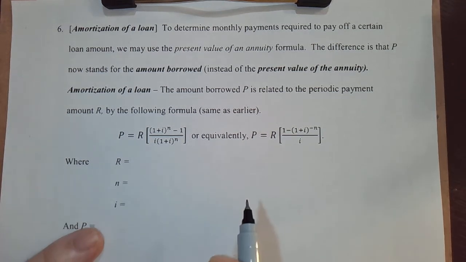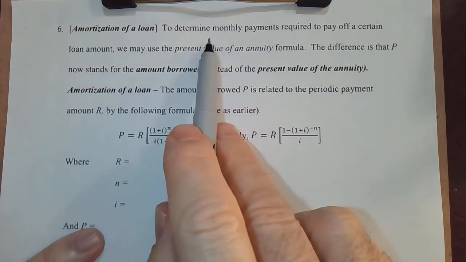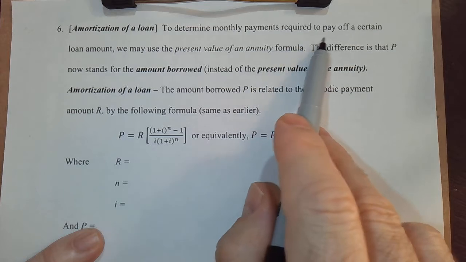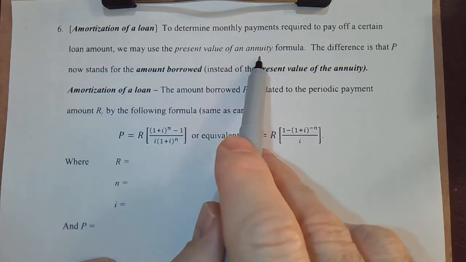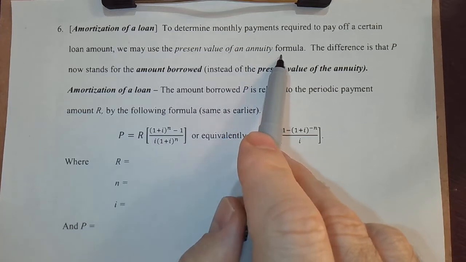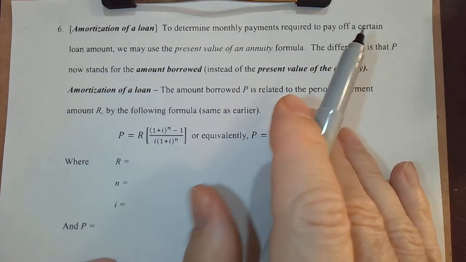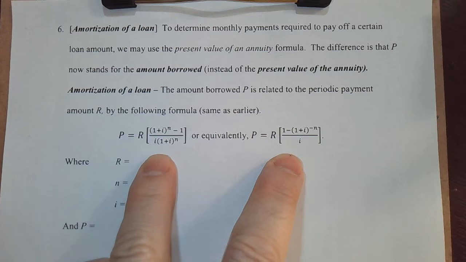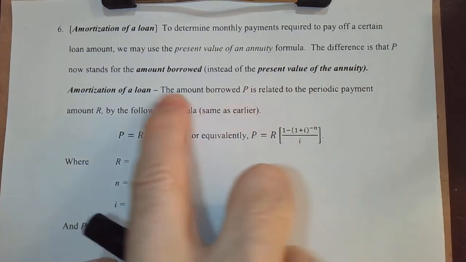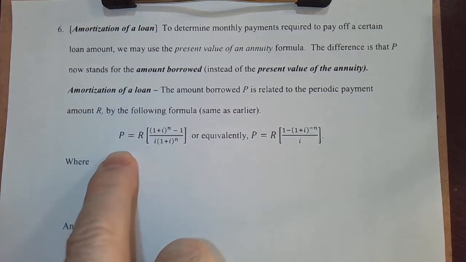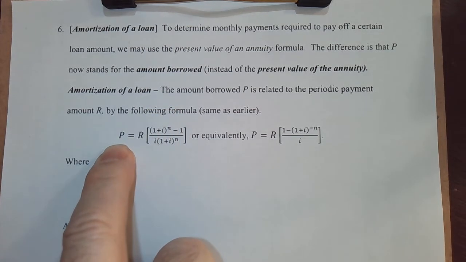In our last video in financial math, we're going to talk about the amortization of a loan. To determine the monthly payments required to pay off a certain loan amount, we may use the present value of an annuity formula. We're not going to introduce any new formulas. We're going to use the same one, or actually there's two equivalent ones, right here. The difference is that the P is now the amount borrowed. It's the amount of the loan.